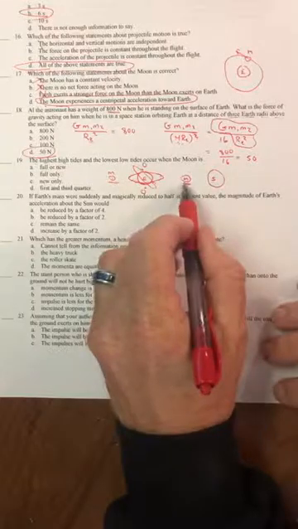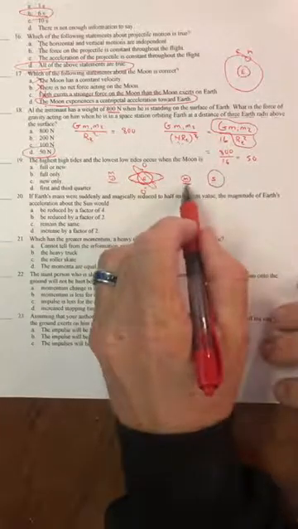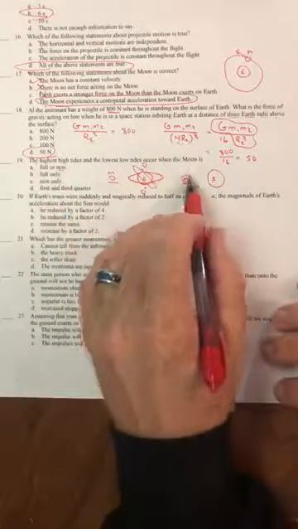And so when the moon is in between the sun and the Earth, you can't see anything. That's called a new moon. And when the moon is on the other side, you can see the whole reflecting face, so that's called a full moon.